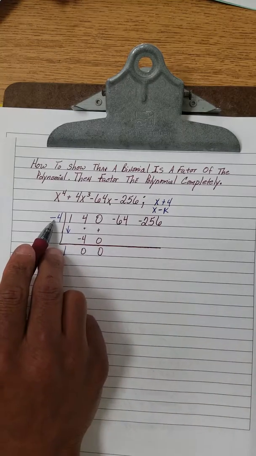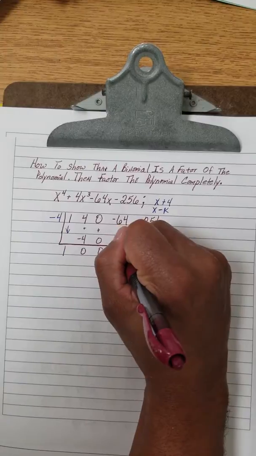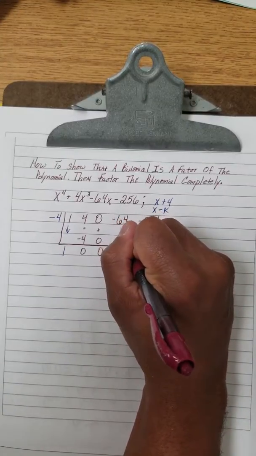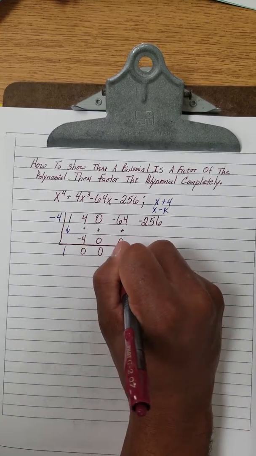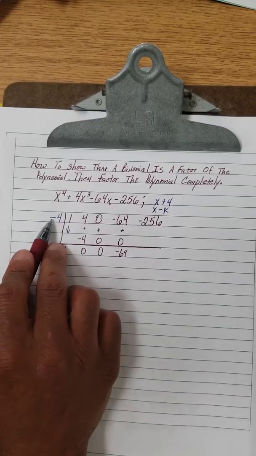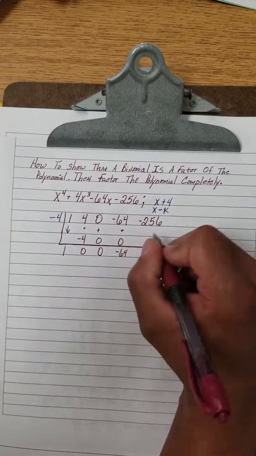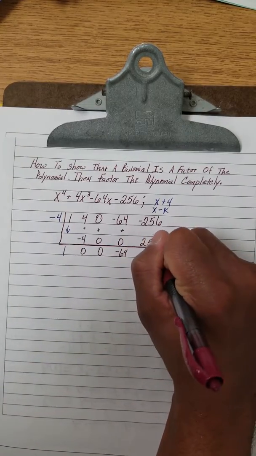And we will repeat this process, negative 4 times 0. And we will get 0 here, and we will add negative 64 plus 0, and this will yield negative 64. We will multiply it one more time. Negative 4 times a negative 64 will yield a positive 256.